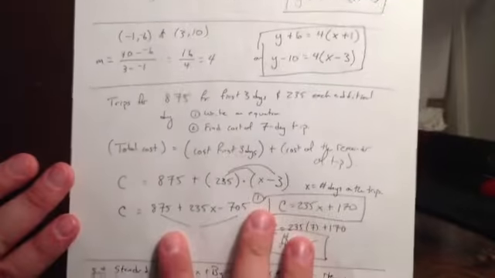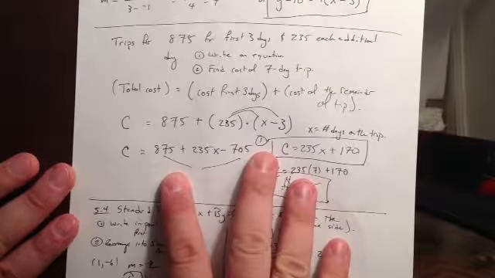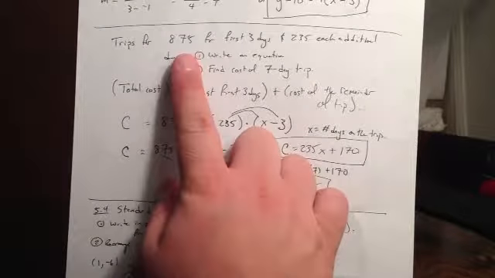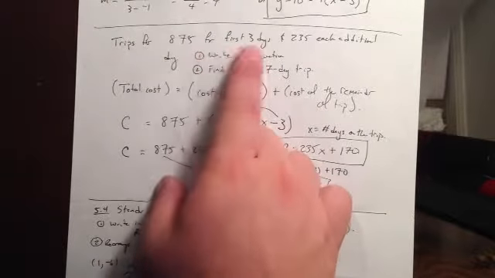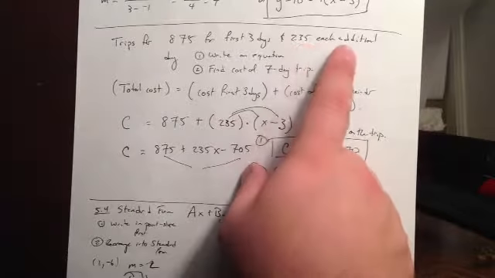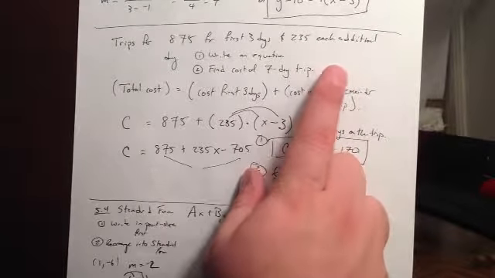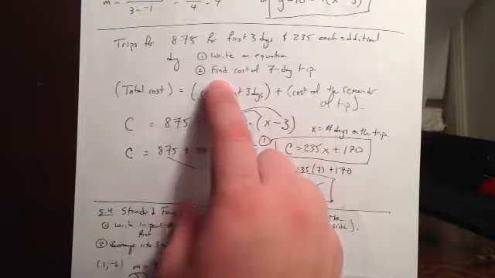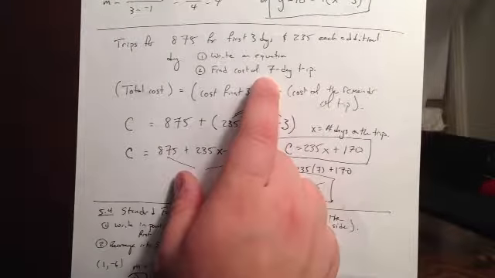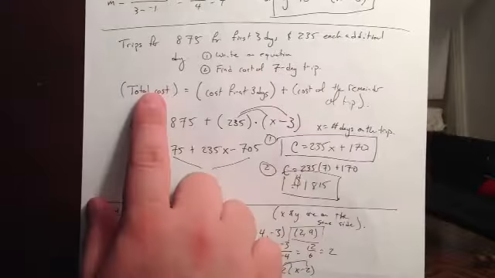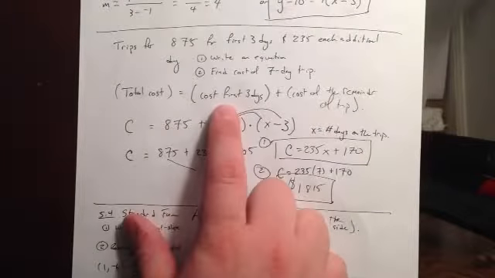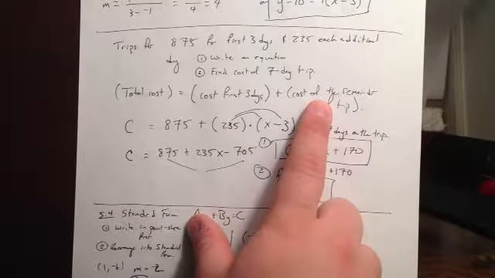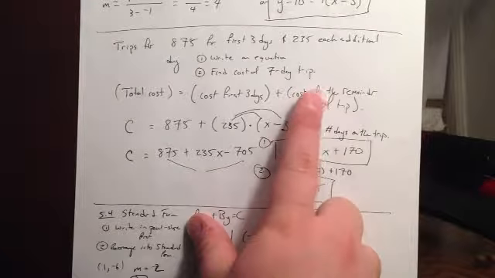In the story problem for this section, the information gave a trip that was $875 for the first 3 days, and then $235 for each additional day. Its directions ask you to write an equation modeling this, and then find the cost of a 7-day trip. So in this case, the total cost is the amount of money you spent on the first 3 days, plus the cost of the remainder of the trip, which will be $235 for every additional day.